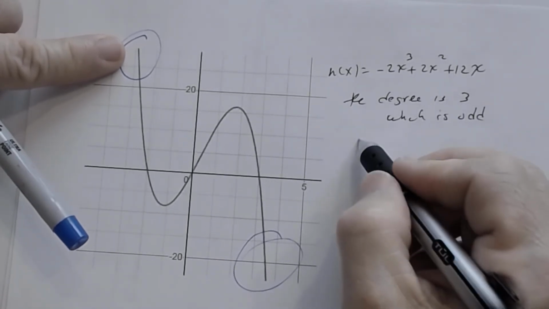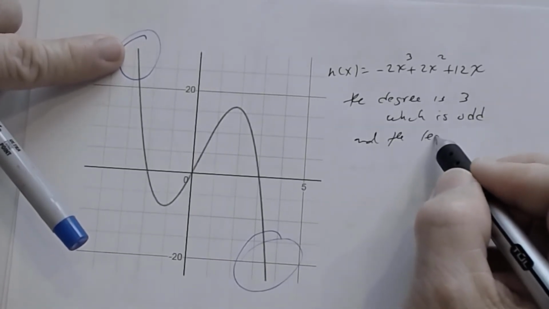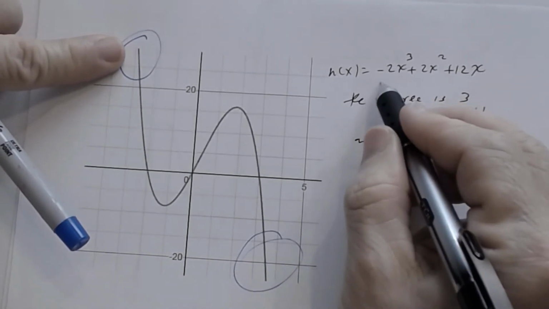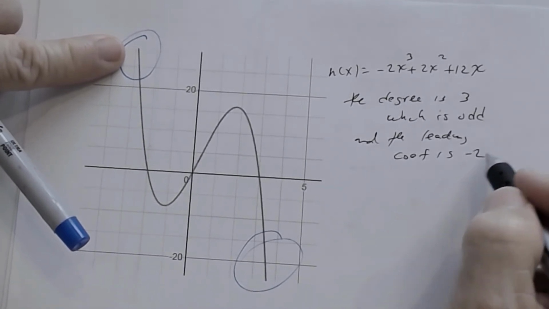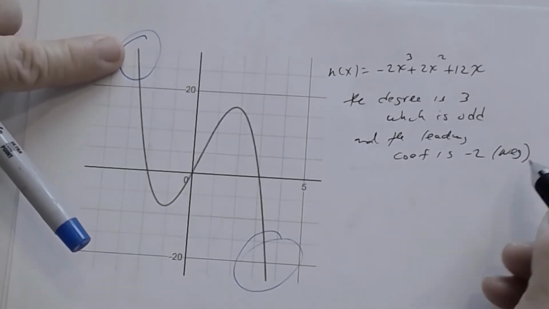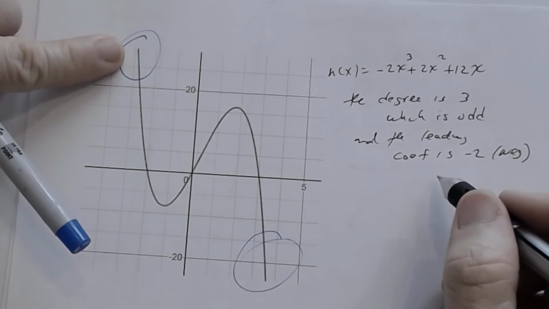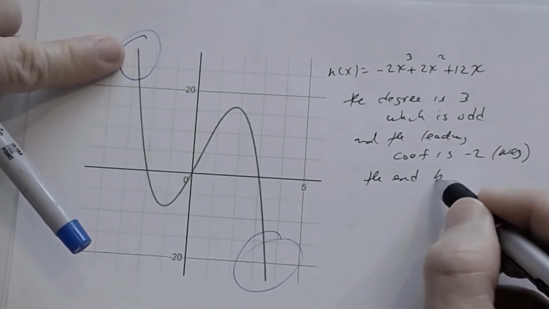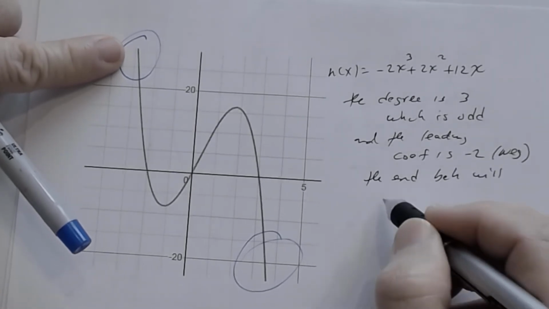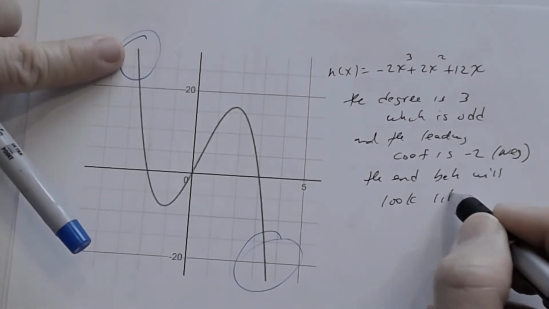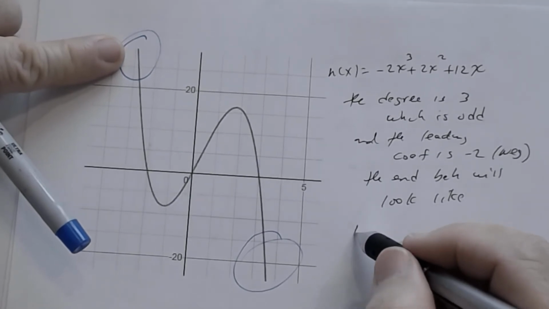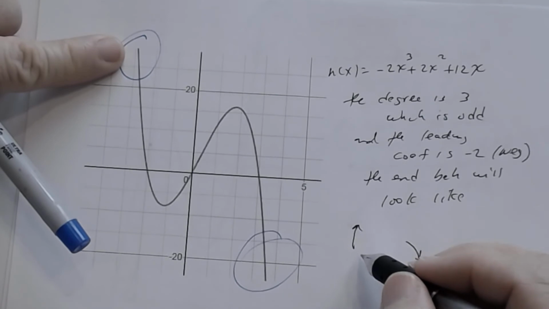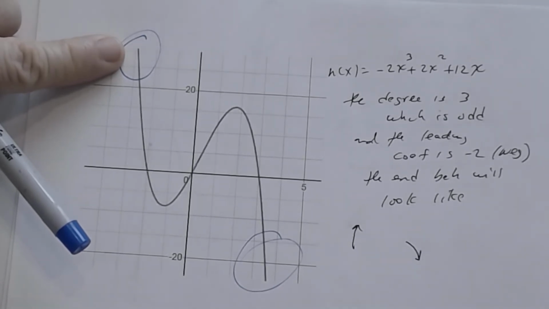All right. And the leading coefficient is -2, which is negative, right? So since it's negative, the end behavior will look like this. On the left, it points up. On the right, it points down. Okay, so on the left, it points up. On the right, it points down.